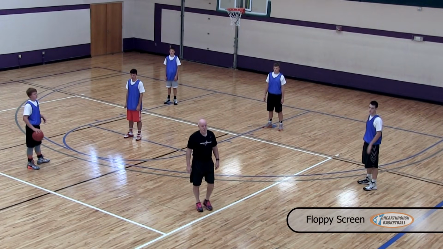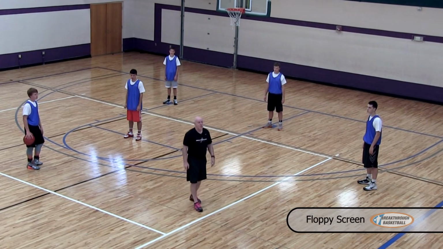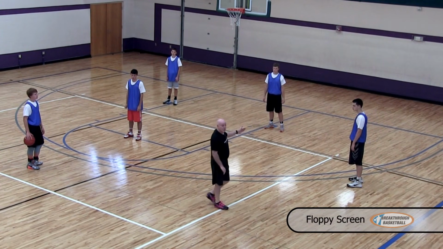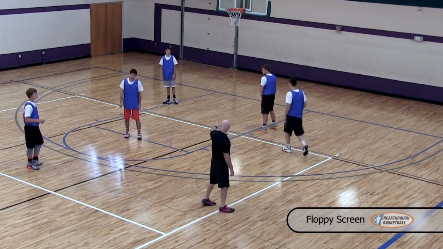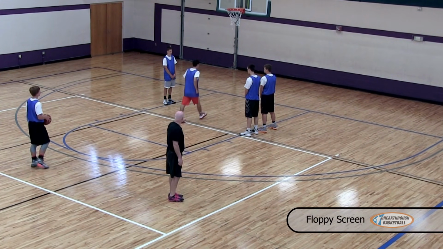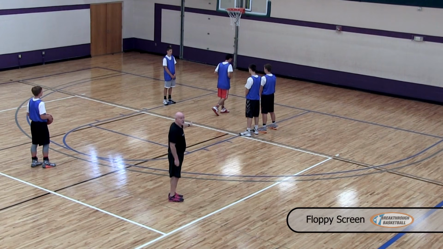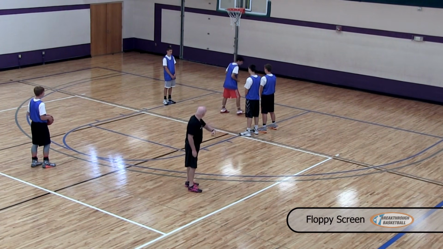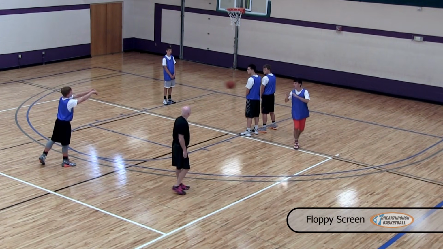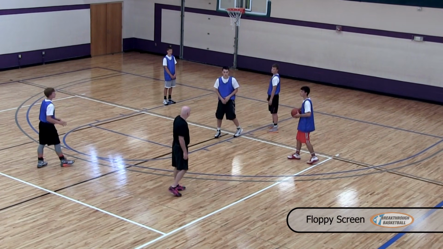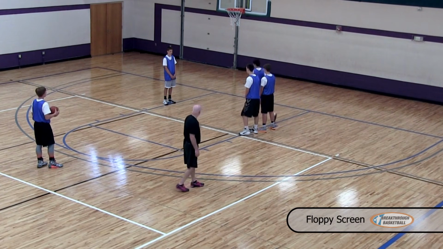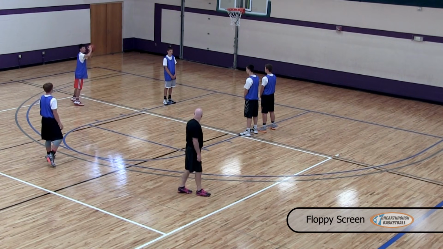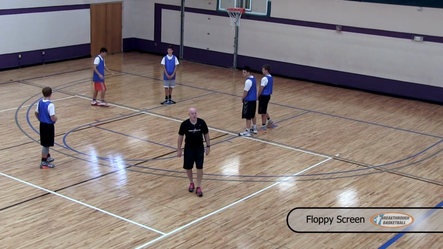Next, we have a floppy screen. Okay? On a floppy screen, the shooter has an option. We're going to wind up with a double screen on one side of the lane, a single screen on the other side of the lane. Shooter dives to the basket, stops, looks at his defense, figures out which is going to be best for him, and he has a choice. He can either come off the double side, or he can come off the single side. That is a floppy screen.